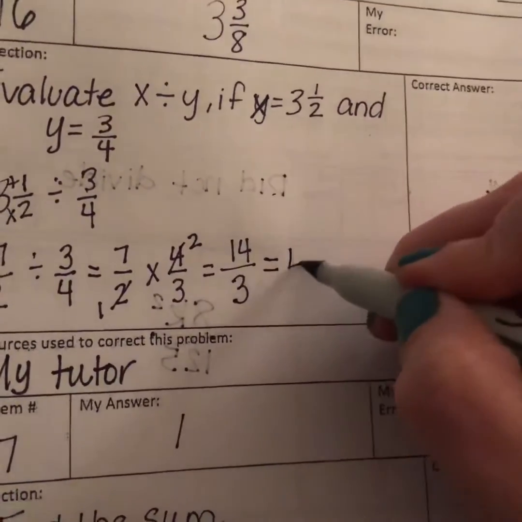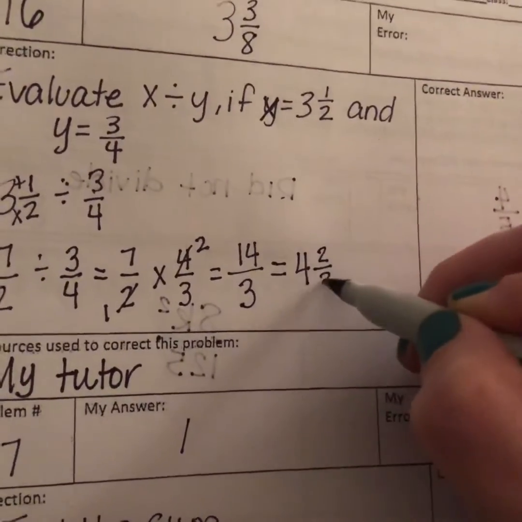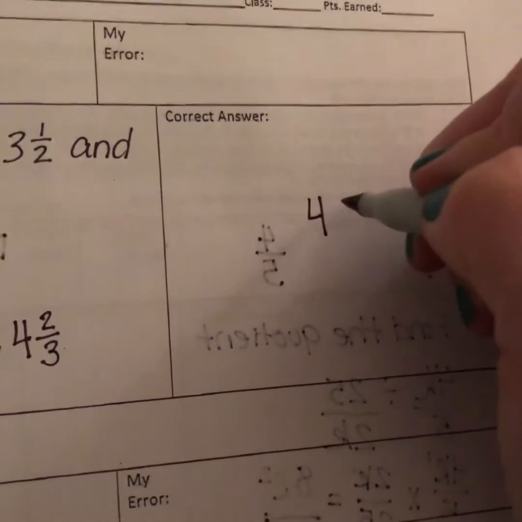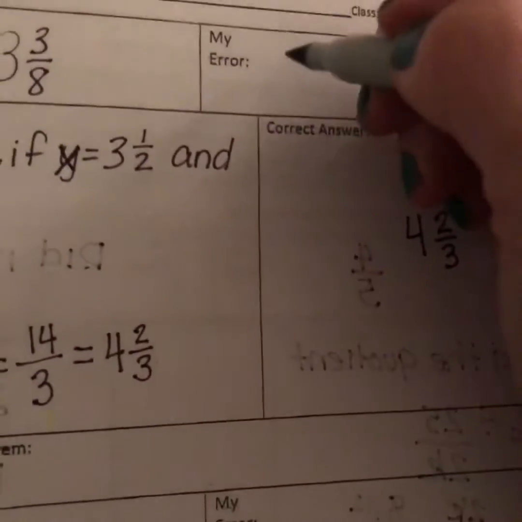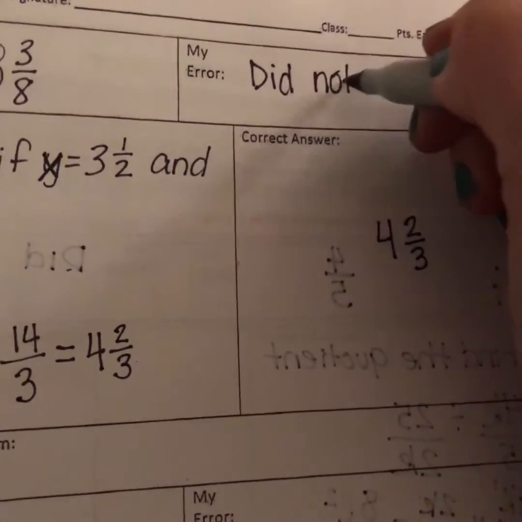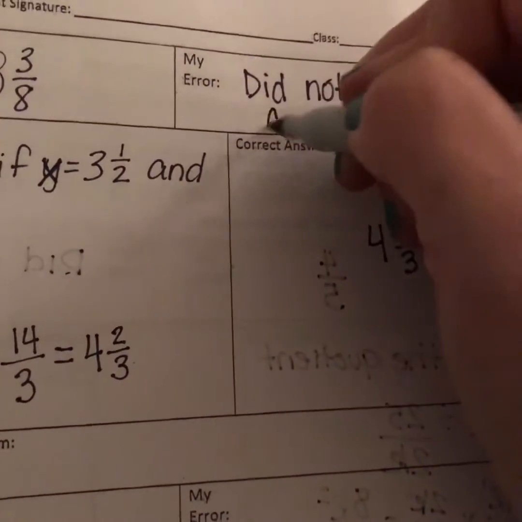We can go in 4 times with 2 left over. Denominator stays the same. So your answer is 4 2/3. We'll say here did not divide correctly.